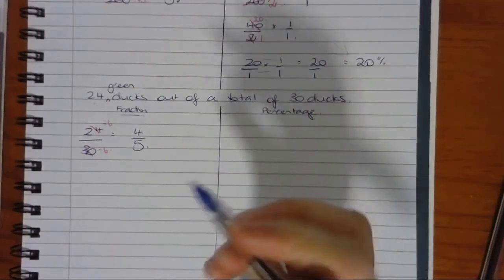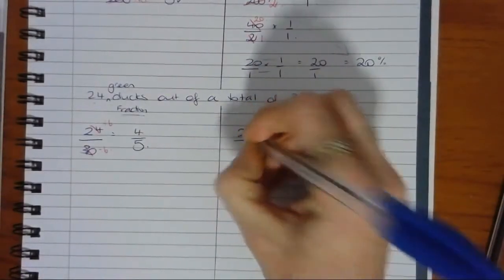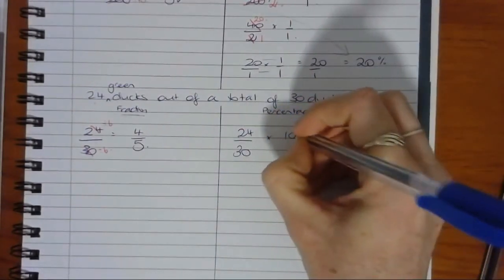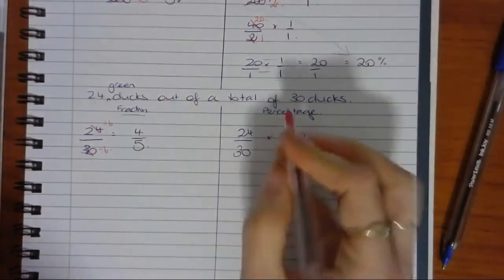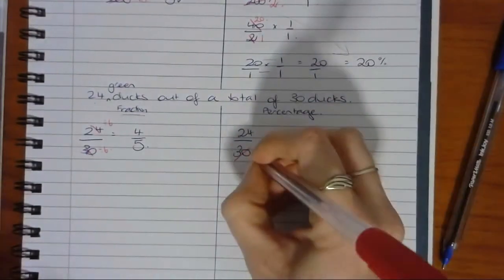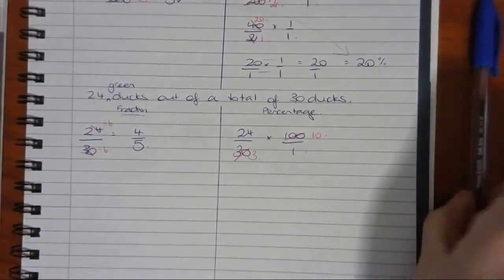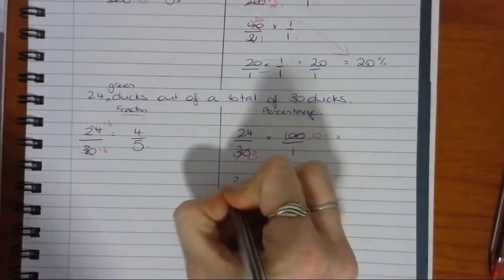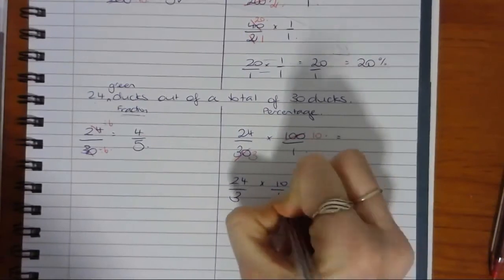Okay, let's say you didn't, or it was a much more fiddly example. Same first step, part over our whole, okay, times by 100. Okay, simplify. Again, choosing the two biggest numbers is a really good idea. Let's say we're going to go with 10, so that would make that 3, and that would make that 10. Okay, rewrite: 24 over 3 times 10 over 1.